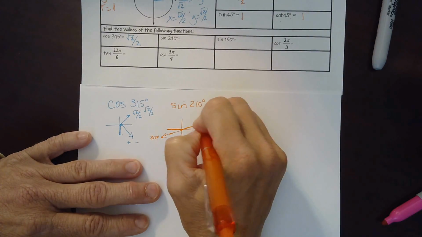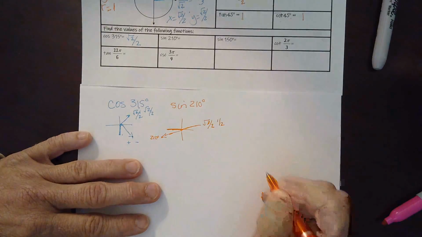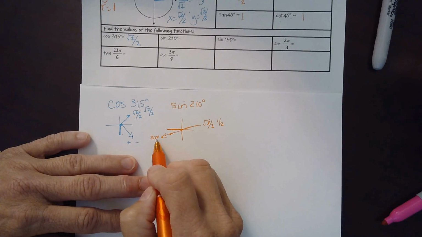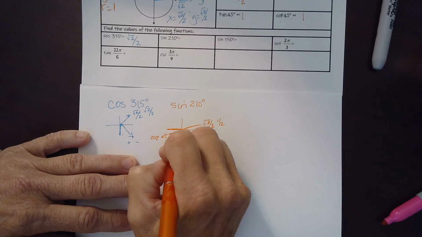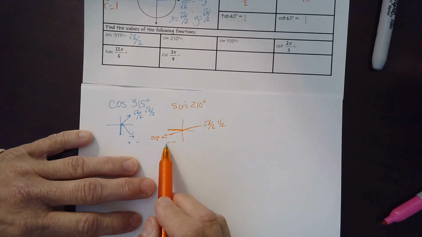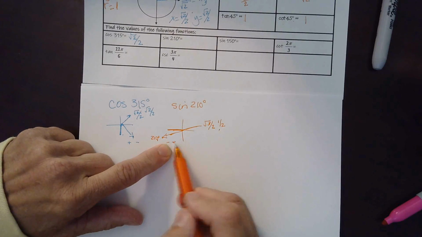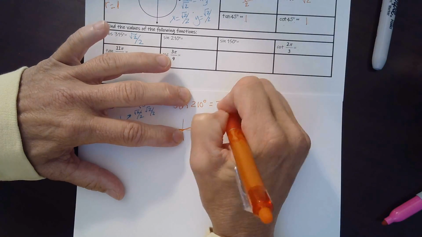And the ordered pair is square root of 3 over 2, 1/2. In quadrant 3, which is where 210 falls, the signs are going to both be negative. So if I want the sine of 210 degrees, then I'm looking at the second coordinate, and I know that it will be negative. So sine of 210 is equal to negative 1/2.